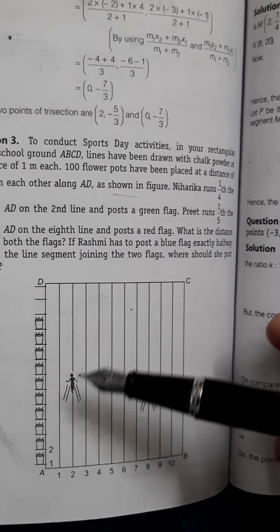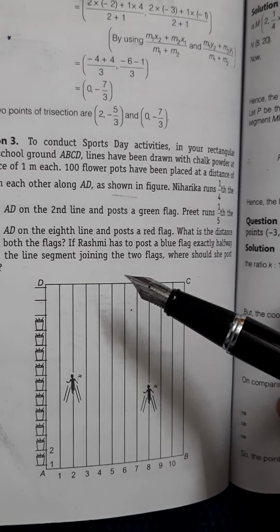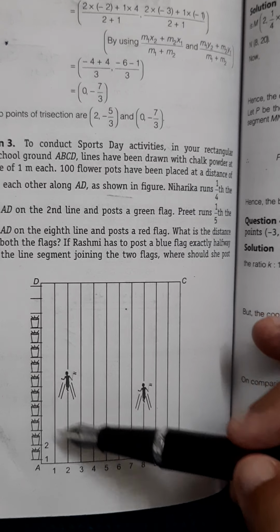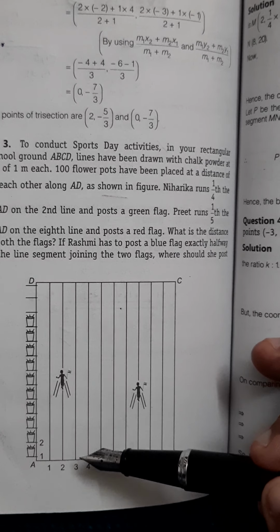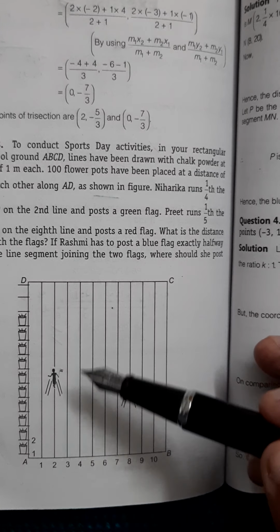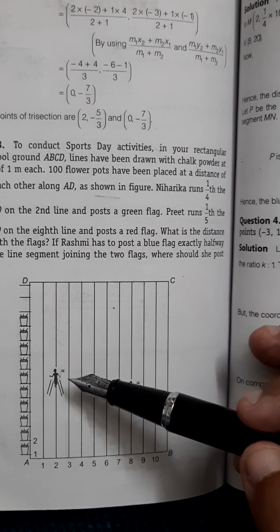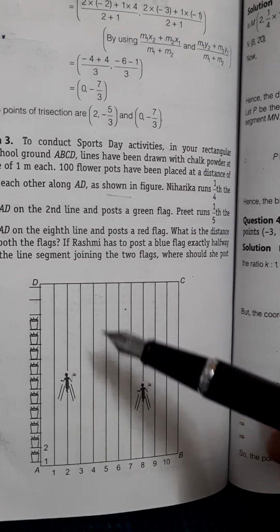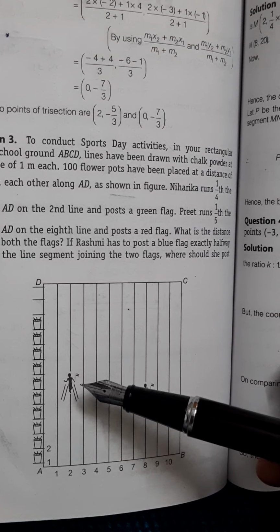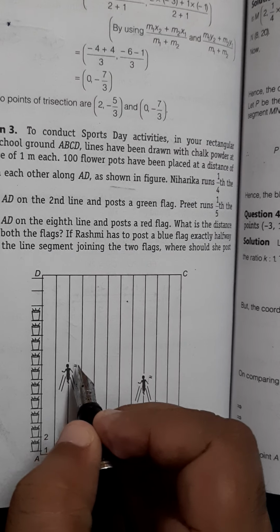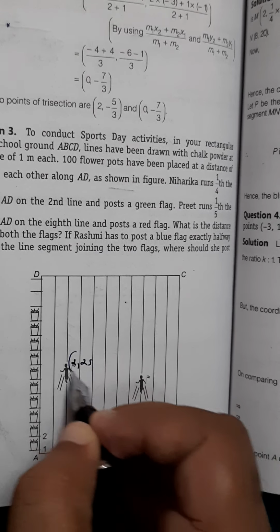Then question number 3, this is a sports day. The diagram is already given in the textbook, and there are 100 flower pots here. The first person is running on lane number 2 and covering a distance of 1/4. So if there are 100 flower pots here, 1/4 of 100 will be 25. So this is 2, 25.